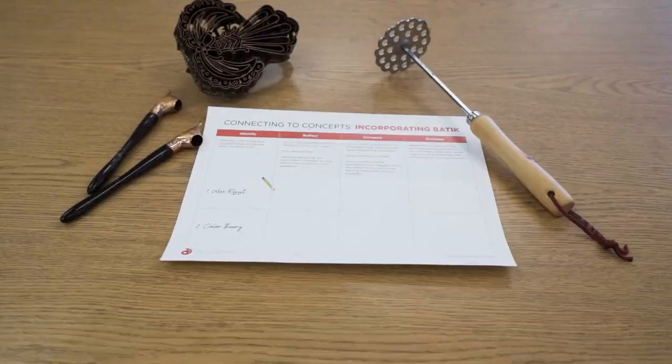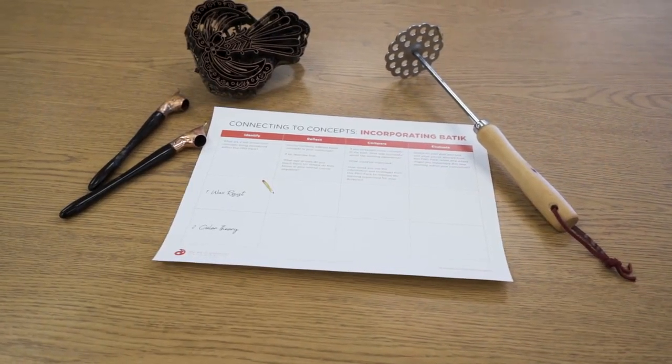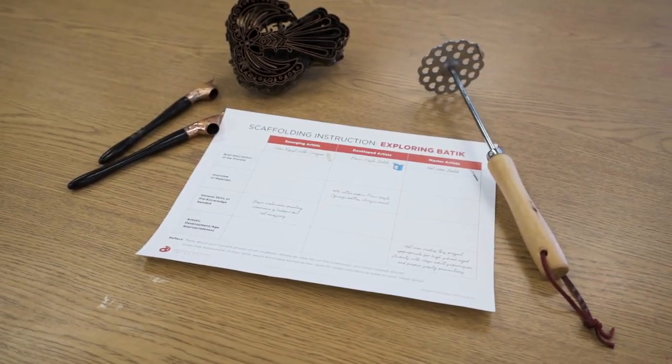So the first thing I'd like you to do is make sure that you have a copy of these two resources, Connecting to Concepts, Incorporating Batik, and this one, Scaffolding Instruction, Exploring Batik. And we're going to talk through the thought process of why and how you might integrate some of this into your classroom. So get a pen ready because we're going to dive in.